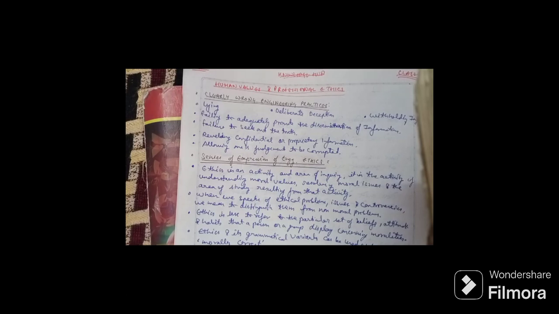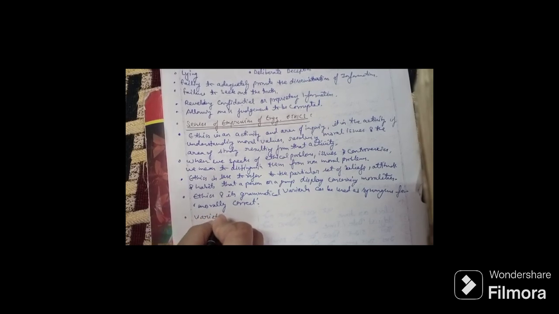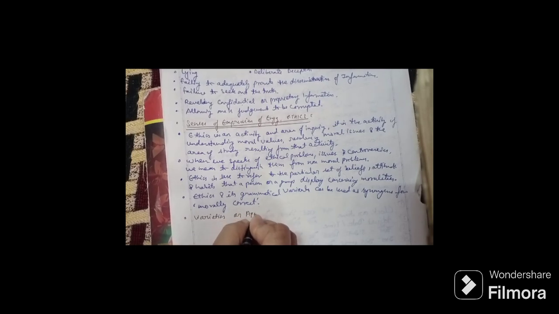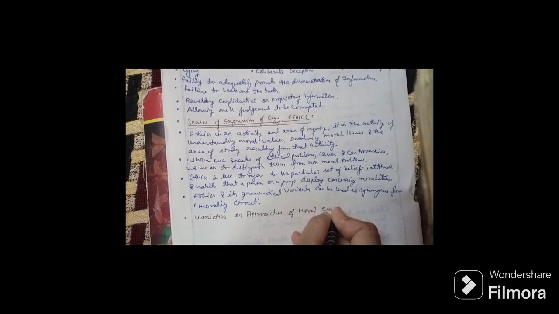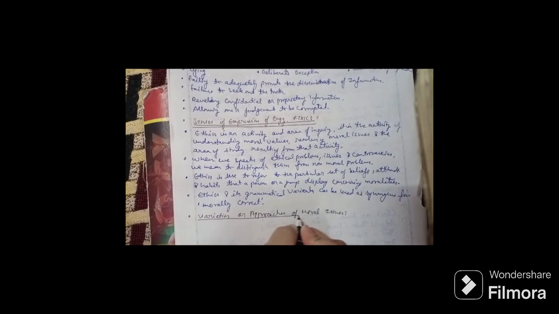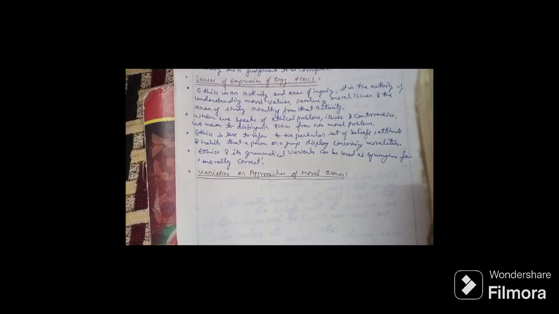Now we go for another one, which is the varieties or approaches of moral issues. Let's discuss in detail microethics and macroethics. So first, varieties or approaches of moral issues. So here we go. The first we have is your microethics.